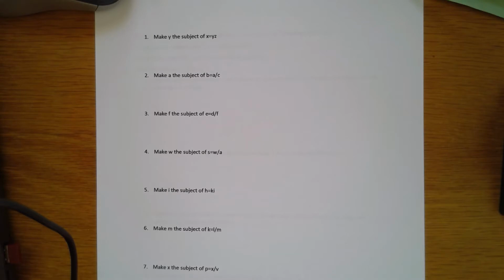We are looking at changing the subject of a formula, and you might be thinking, why are we doing this? This is maths. Why are we doing it in science? But this is a topic that comes up really regularly in science, particularly in physics, but it does also come up in biology and chemistry. So this is going to be a really important skill that you're going to need to master to be able to do well in physics, chemistry and biology.